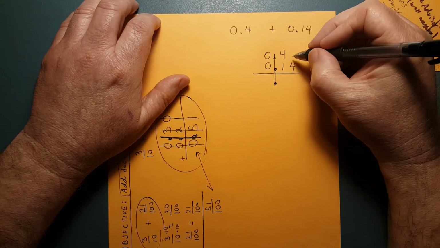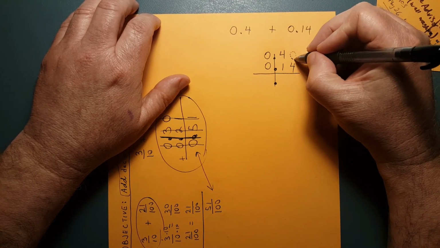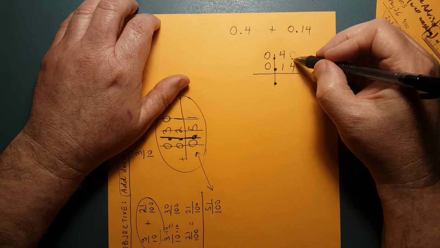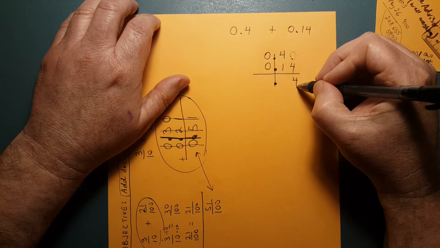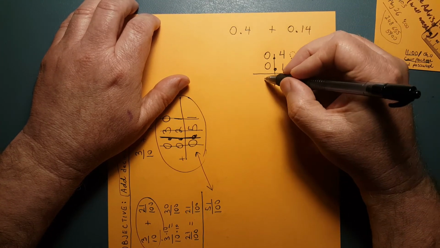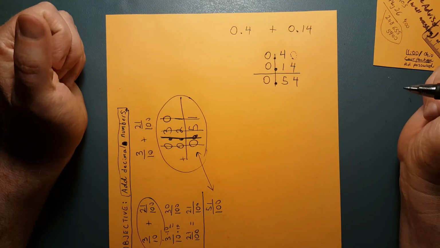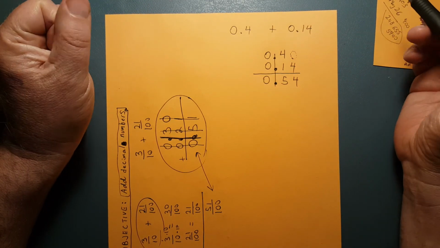Okay, like I said, I like to put a 0 in this empty space right here, just to make it easier. 0 plus 4, line it up as 4. That's 5, that's 0. That's really all you have to do today.